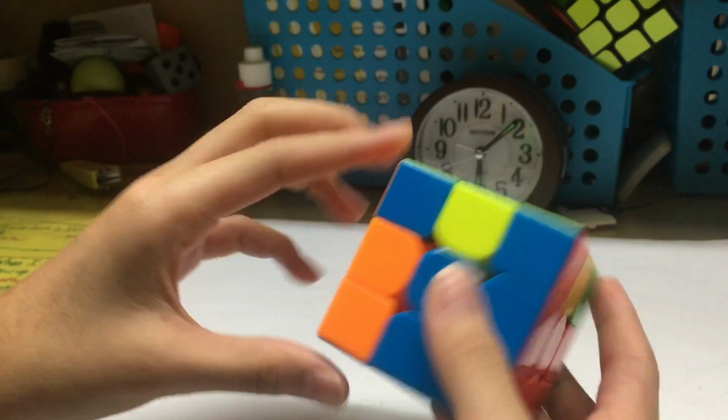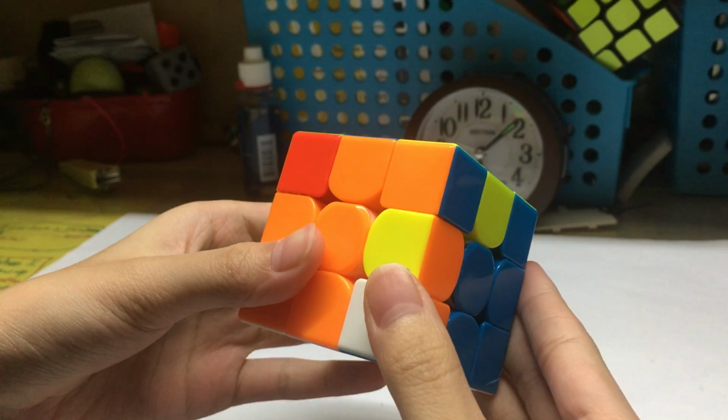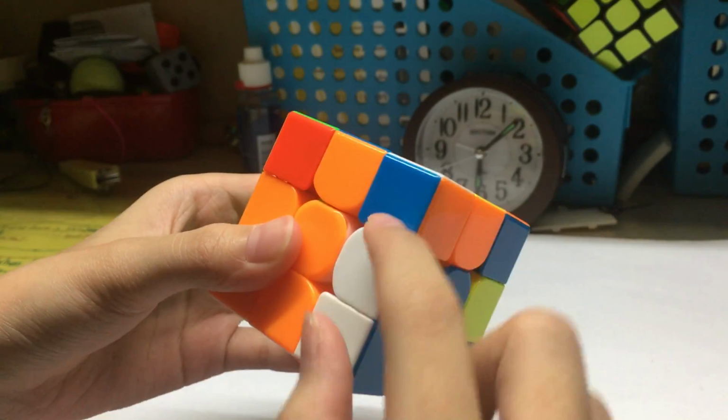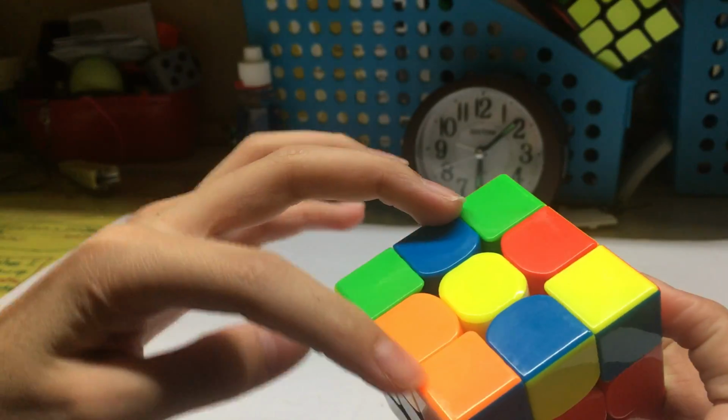I have another trick. If this piece and this piece are like this, I do this, but this is some harder trick, and it sets these up.